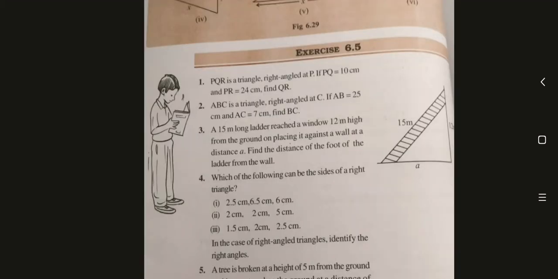Now this is exercise 6.5, but before going ahead, I would like to give you a quick revision of how to find the square root of a number, because in this exercise there are many questions wherein you will have to find square roots to get the final answer. So let us do a quick revision of finding the square root using the prime factorization method, so that it will be easier for you to find square roots. Let us take this example, 11,025, and we have to find the square root of this number. So let's see how to go ahead.